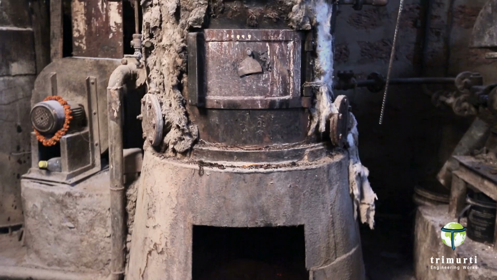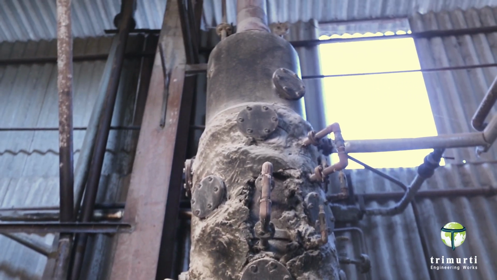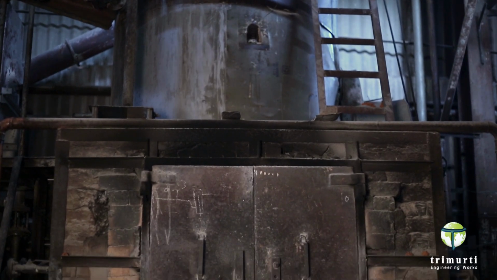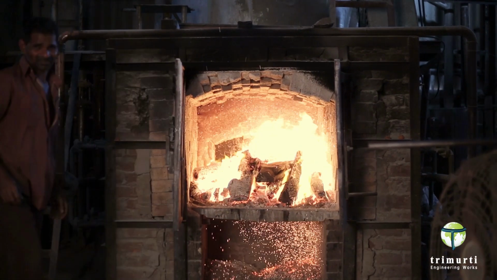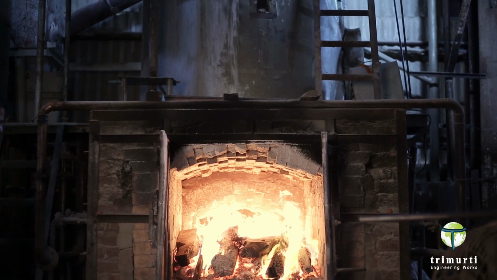This entire process is a batch type process. The oil heating tanks are supplied with steam with the help of a boiler. The agents used to fire the boiler are generally wood or the shell cakes.